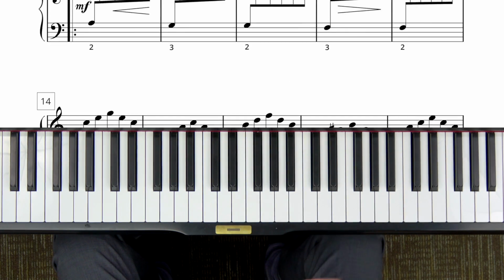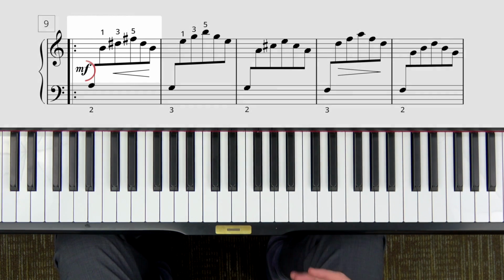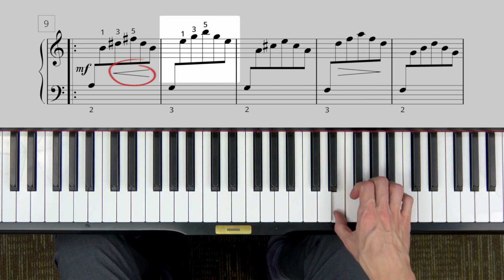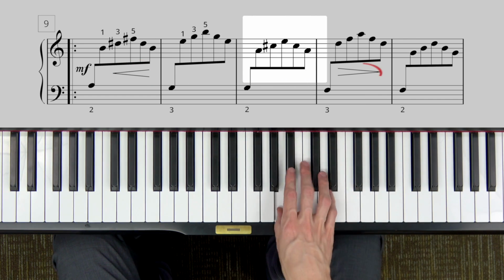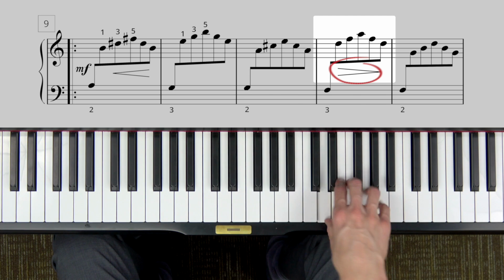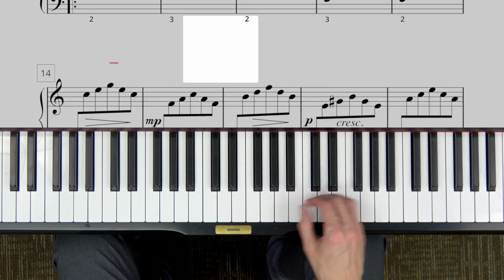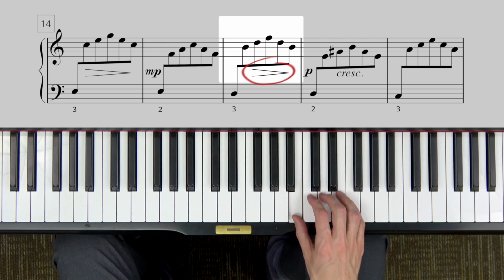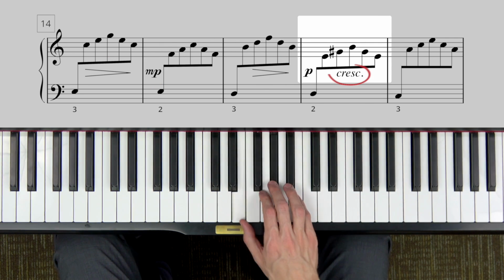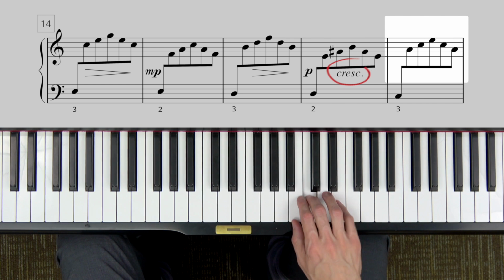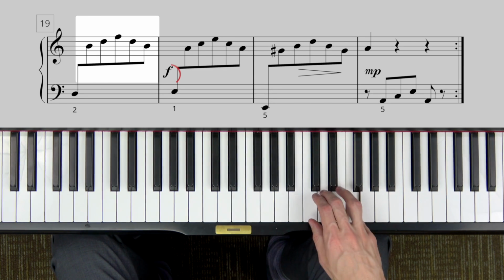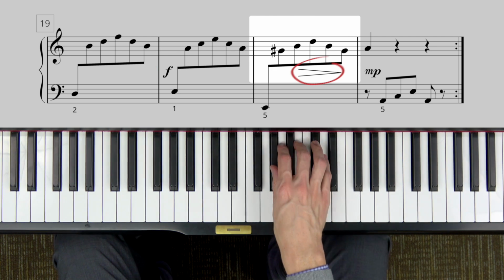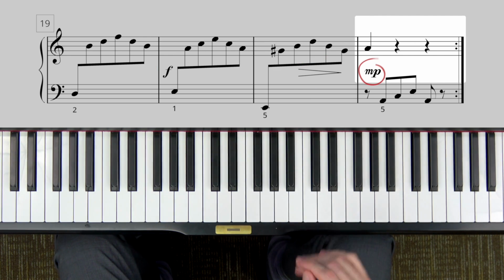Okay? Also, let's pay attention to the dynamics. Notice we start at a mezzo forte, crescendo, so we're quite loud here. And then it starts to come down a little more, come down a little more. Then it's going to build a little more to forte. And then we conclude, bringing it back down to mezzo piano.